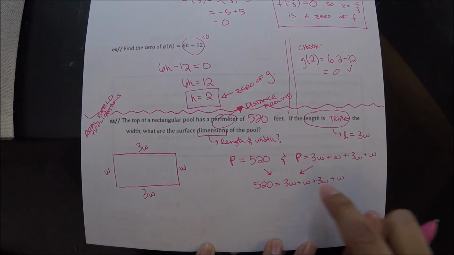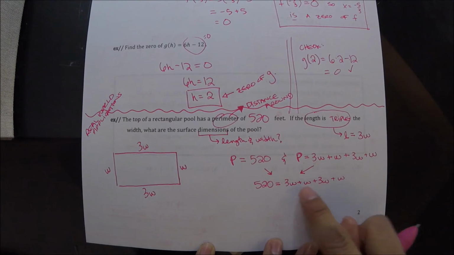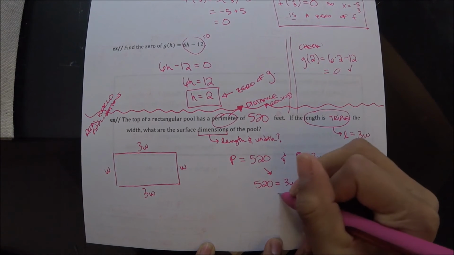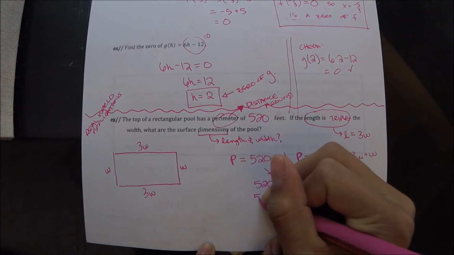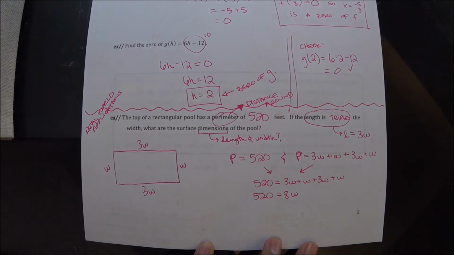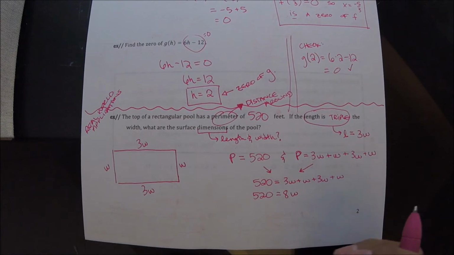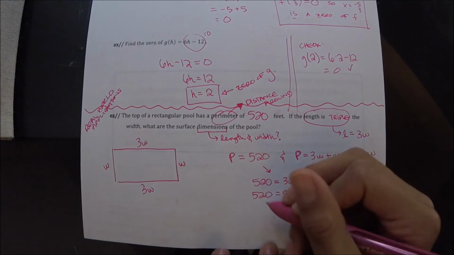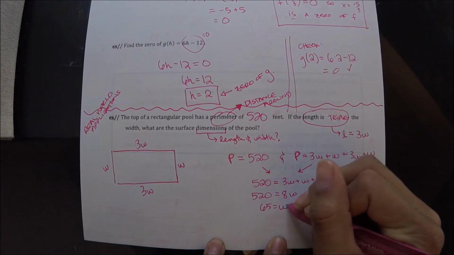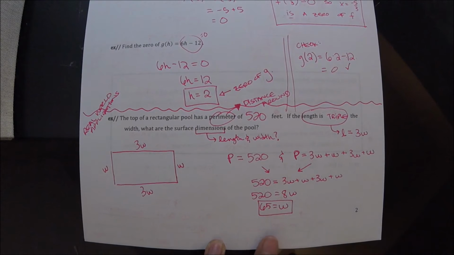Well, 3W plus W plus 3W plus W is 8W. So we have 520 equals 8W. And then to get W by itself, we can divide both sides by 8. 520 divided by 8 is 65. So we've got the width.